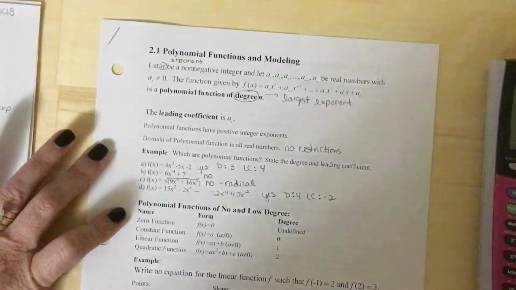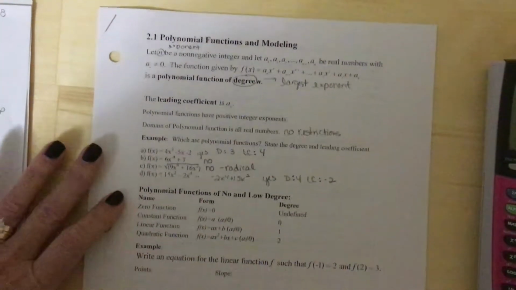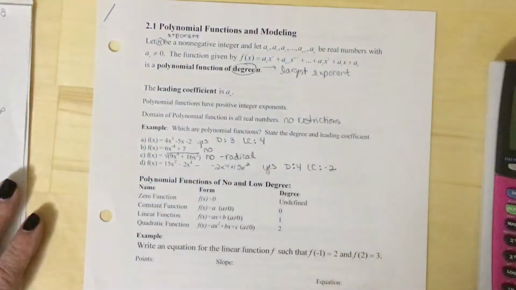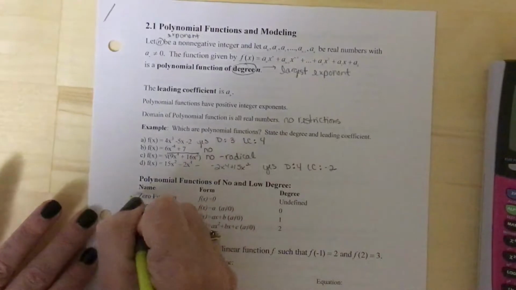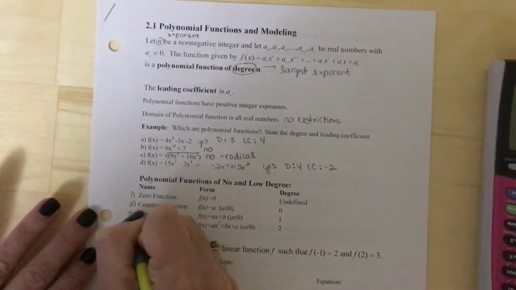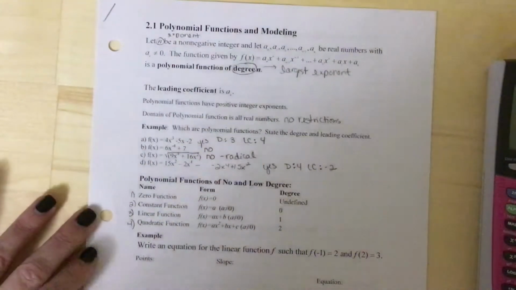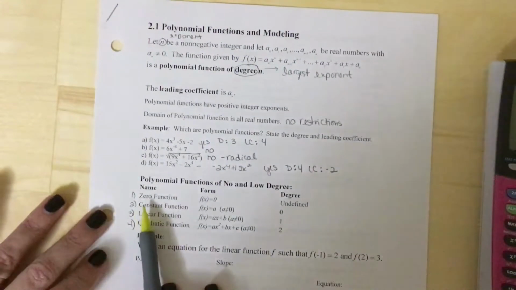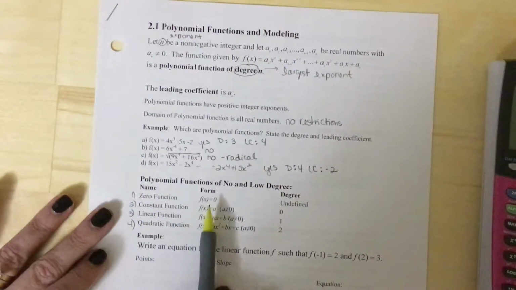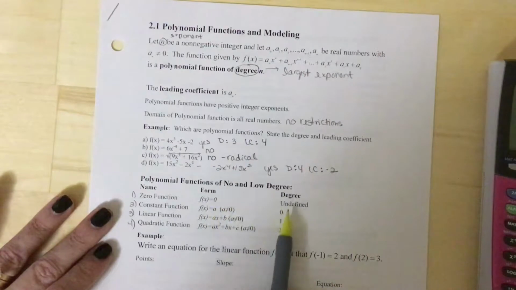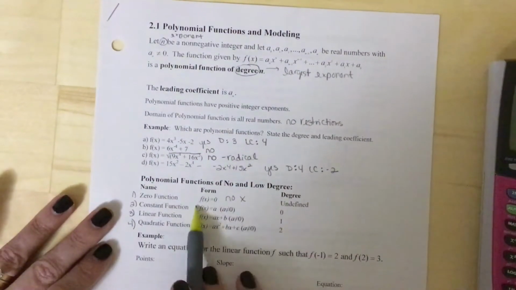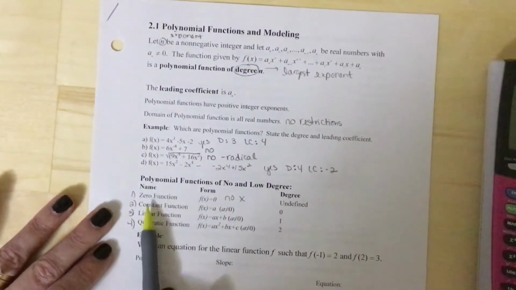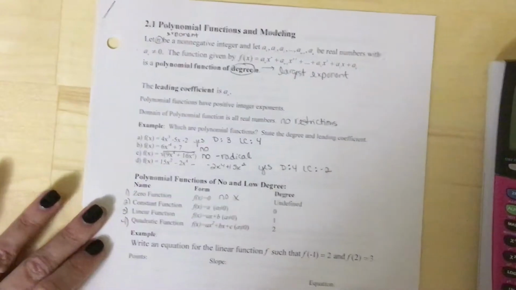Now we're going to look at polynomial functions of no degree or a low degree. So we have 4 different functions here: the zero function, a constant function, the linear function, and the quadratic function. A zero function is exactly what it sounds like. It's a function that is equal to 0. There is no degree because there is absolutely no x. So it's just a function that is equal to 0. We will not be doing too much with that zero function.